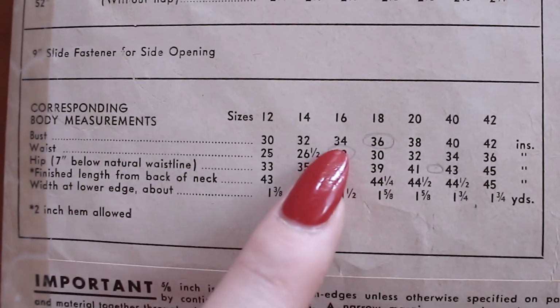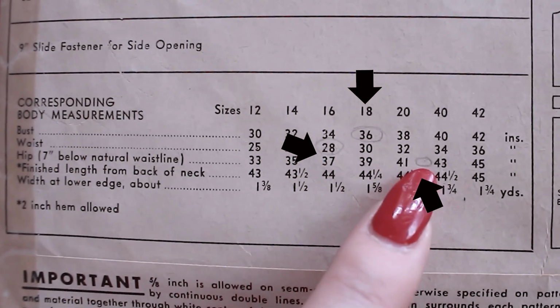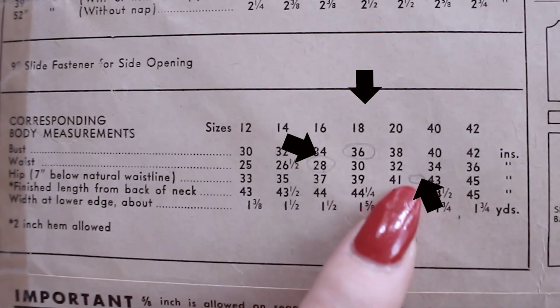So when you look on the back of the pattern envelope, you find that your bust, waist and hip measurements fall over 2, 3, sort of several different size ranges, and you need to know which pattern size to actually cut from the envelope. That's what we're looking at.